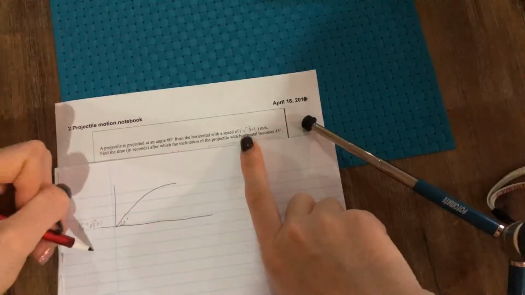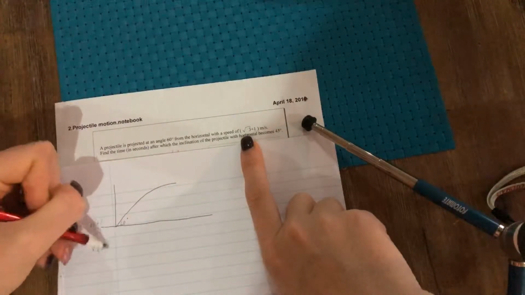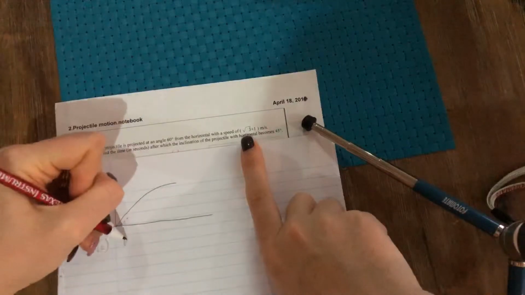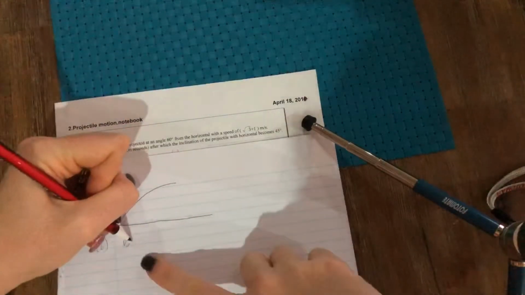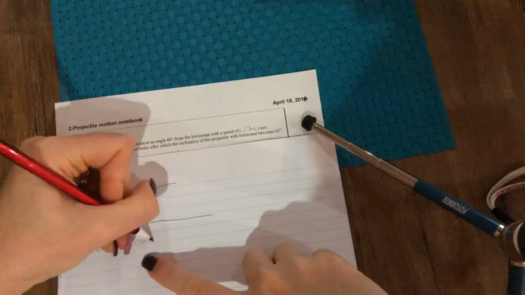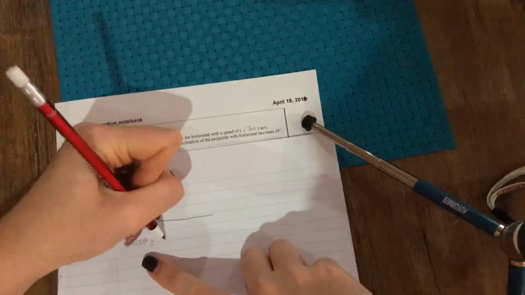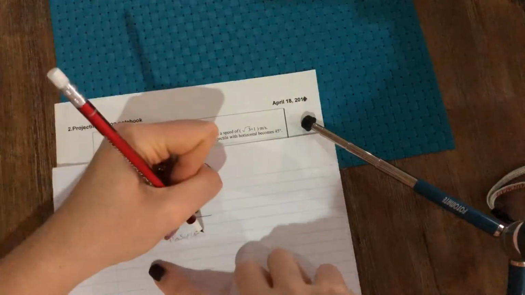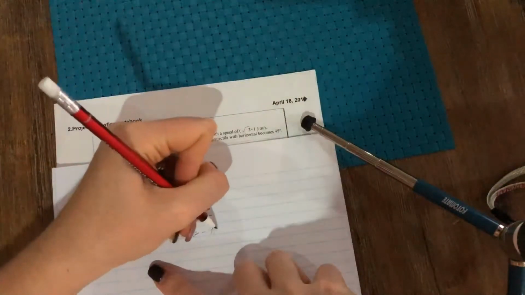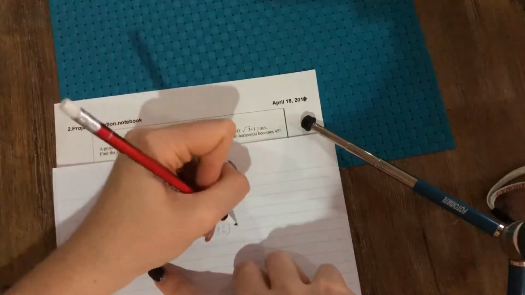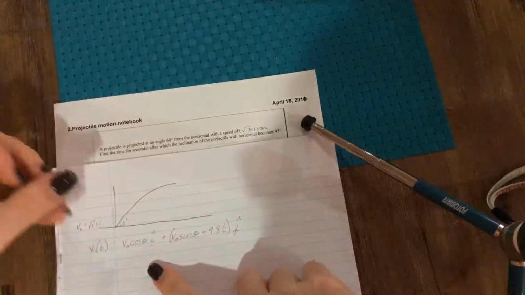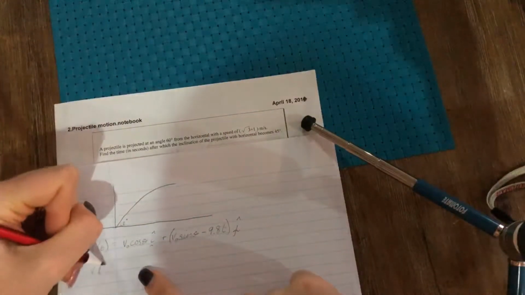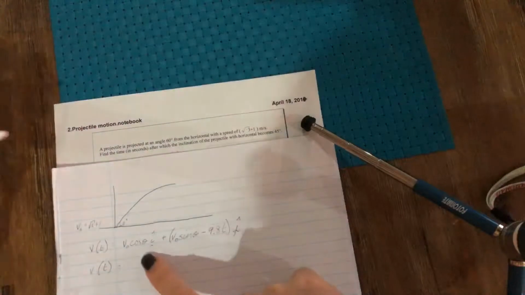So I can get my velocity vector, which is V0 cos theta in the I direction, plus V0 sine theta minus 9.8 t in the J direction, and then I can substitute in V0 and theta.